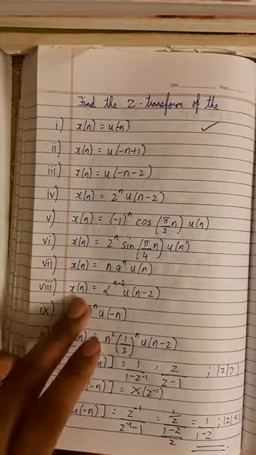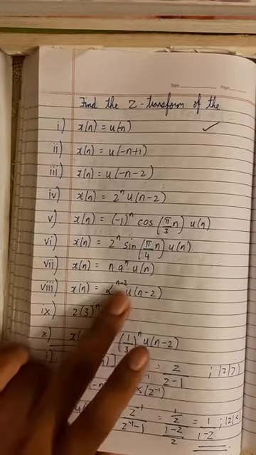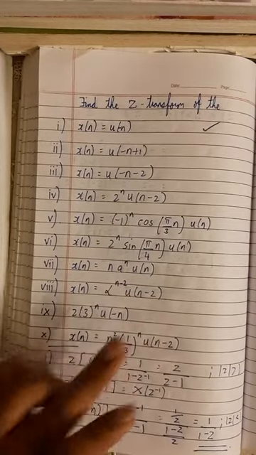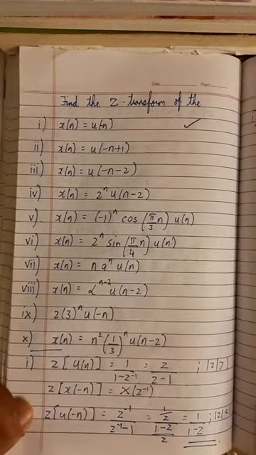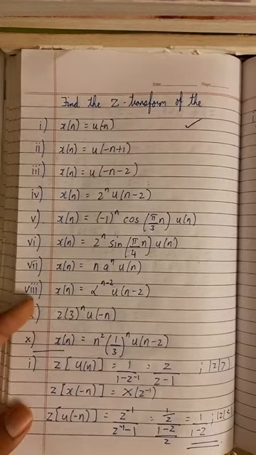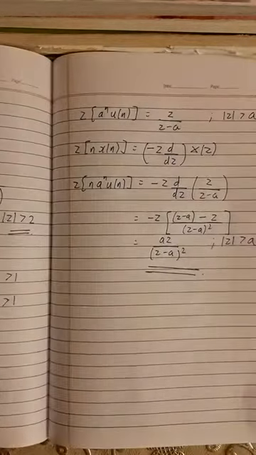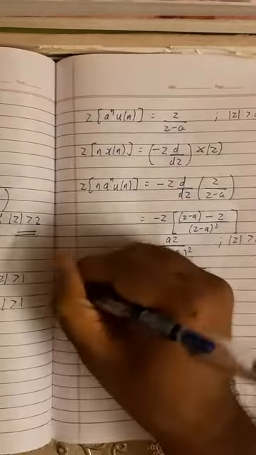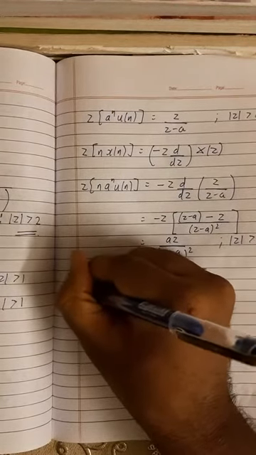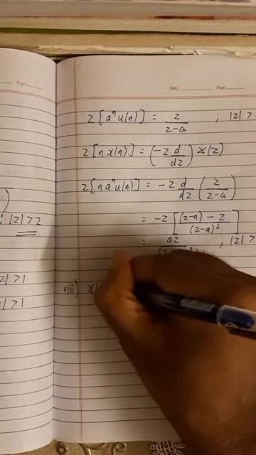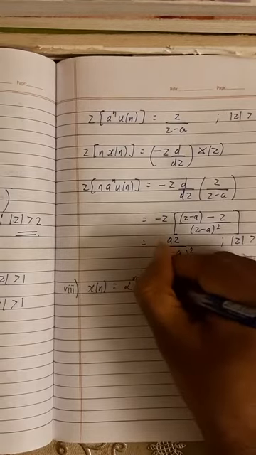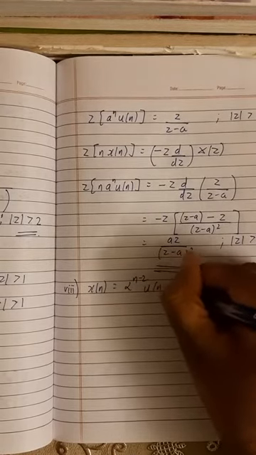Eighth question is x of n is equal to alpha raised to n minus 2 into u of n minus 2. Now let's do this question. X of n is equal to alpha raised to n minus 2 into u of n minus 2. Let me memorize this question, otherwise I have to turn the page again and again.